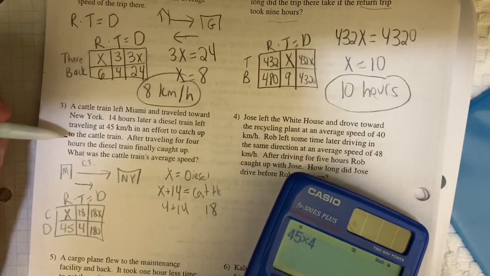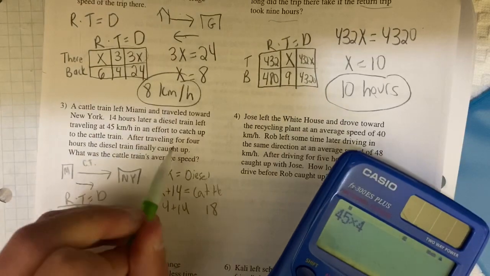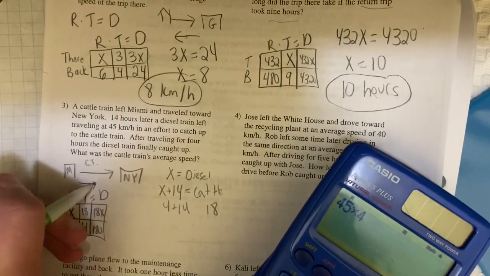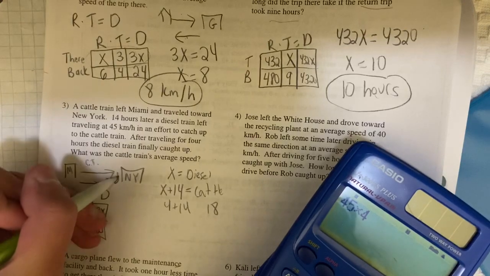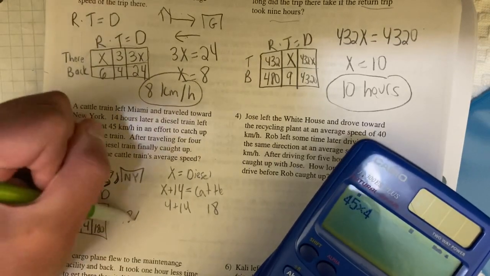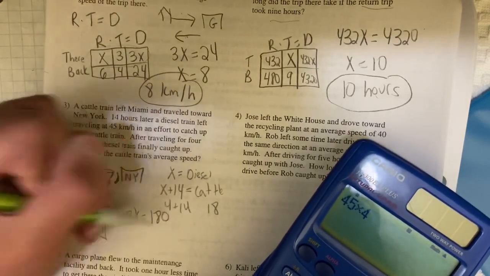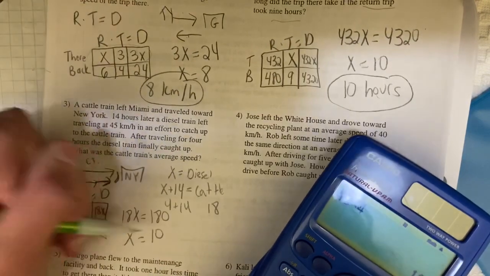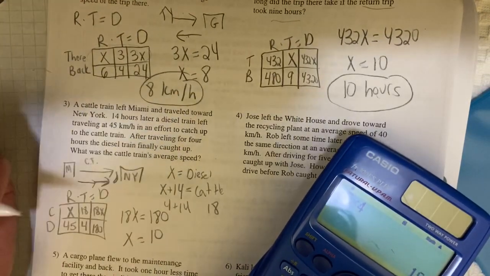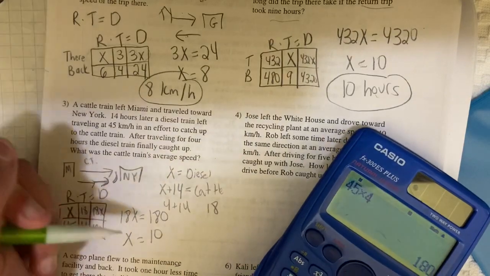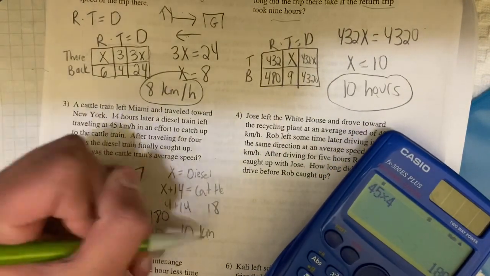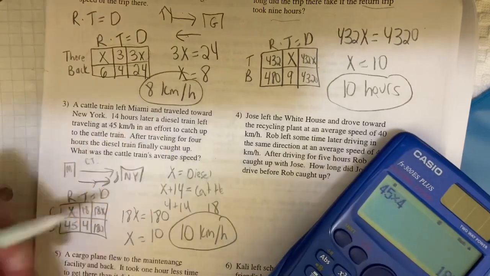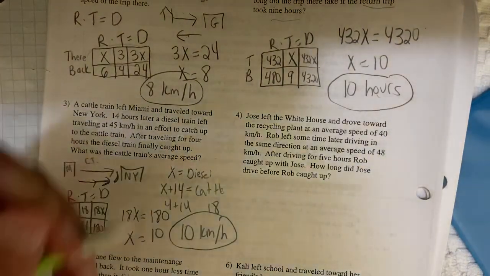So now we know that the diesel train finally caught up. So their distances are the same because they went the same exact amount of time. So 18x equals 180. X has to equal 10 then, because you divide both sides by 18. So the cattle train's average speed was 10 kilometers per hour. All right, so why don't we do number 4?